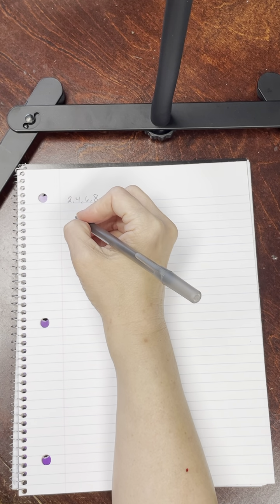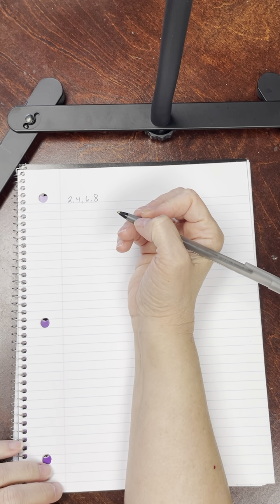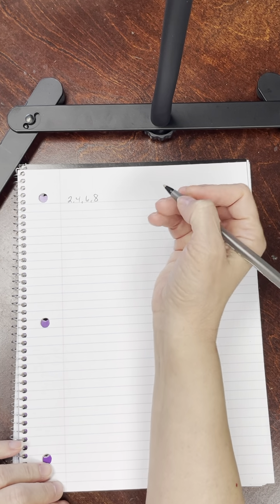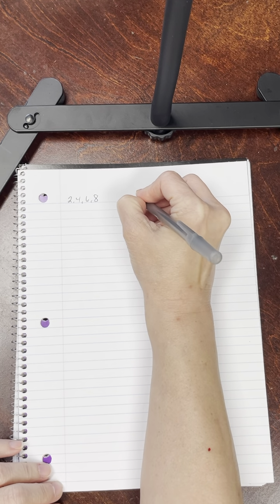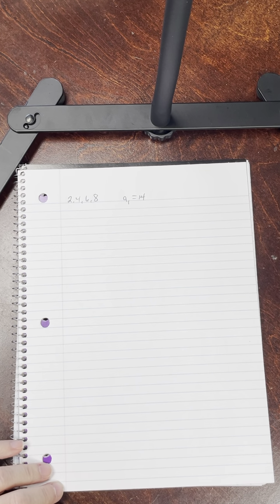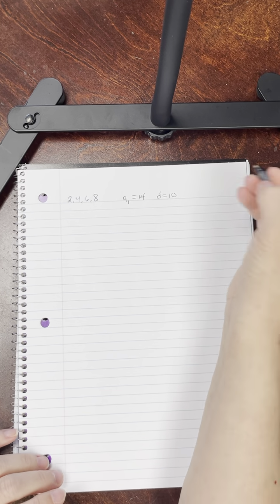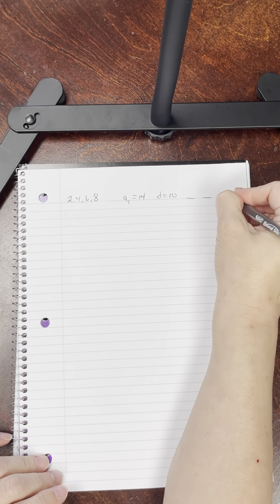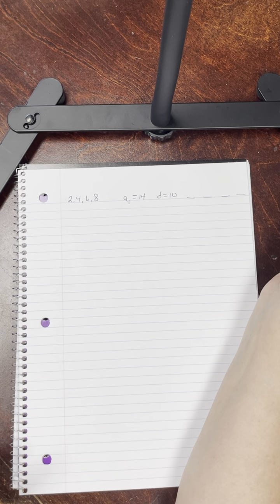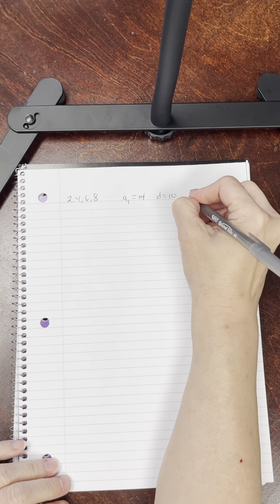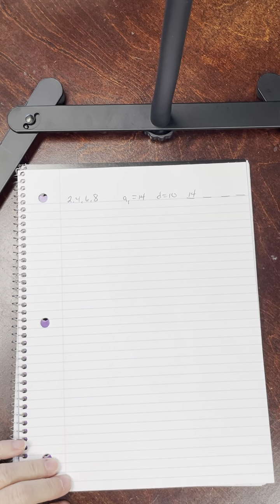All right, example 1. Write the first 4 terms of an arithmetic sequence whose first term, so a sub 1, is 14, and whose common difference is 10. And they just want the first 4 filled in. So that's easy enough to do. I don't even really need the formula. The first one is 14. Every time I'm supposed to add a 10.